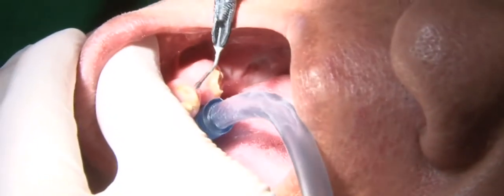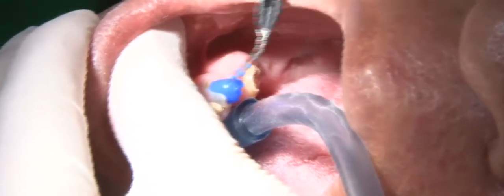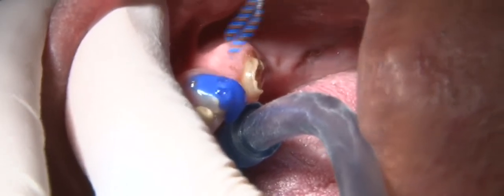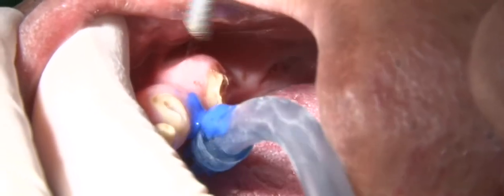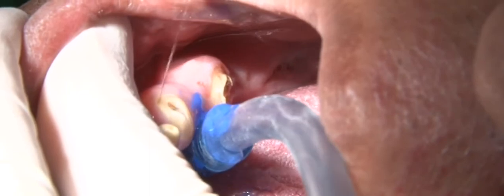The post space and the tooth are etched with 37% phosphoric acid. The etchant is placed for 10 seconds and then rinsed. Etch helps in removing the smear layer formation in the canal space along with any debris. After copious irrigation, the canal space is dried using paper points.